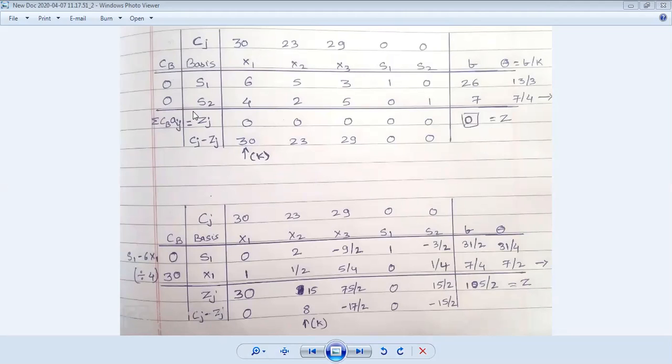Now you perform cj minus zj. So you get 30 minus 0, 23 minus 0, 29 minus 0, 0 minus 0, 0 minus 0. This gives you the net evaluation row. And determine the maximum value. In case of a maximization objective function, you consider the maximum positive value.